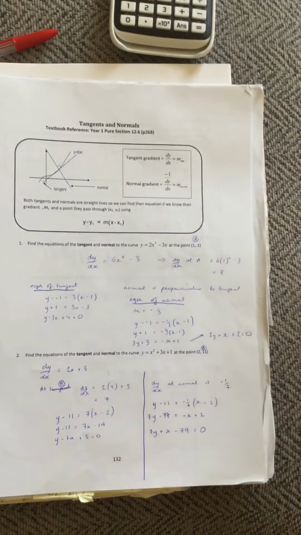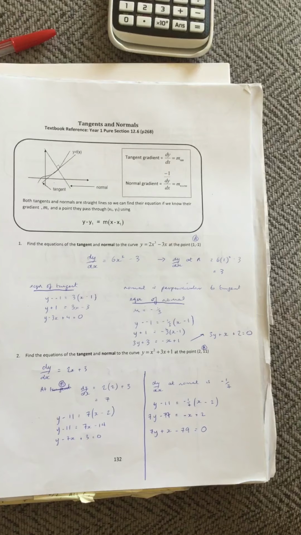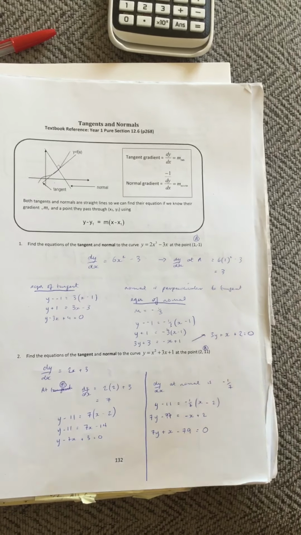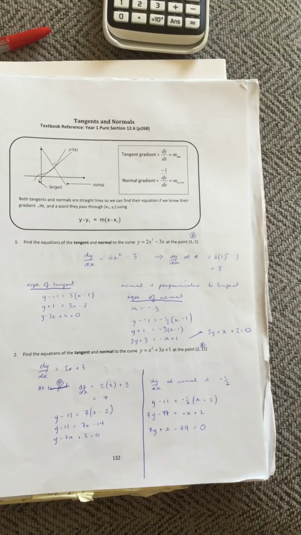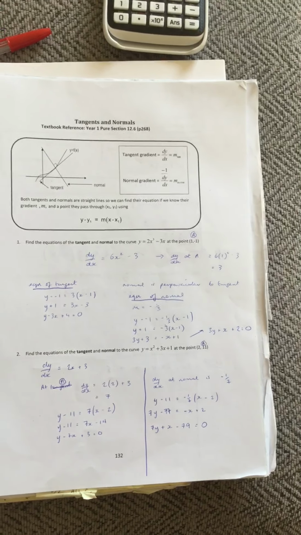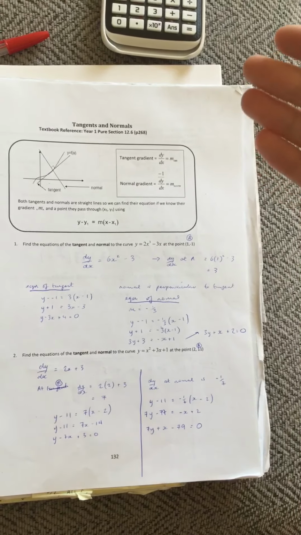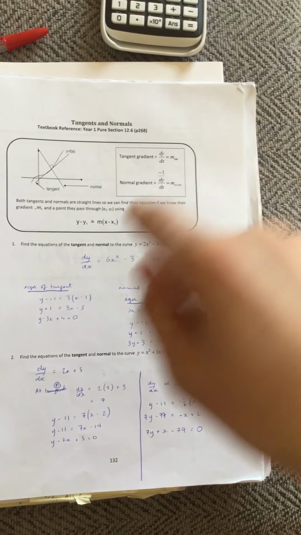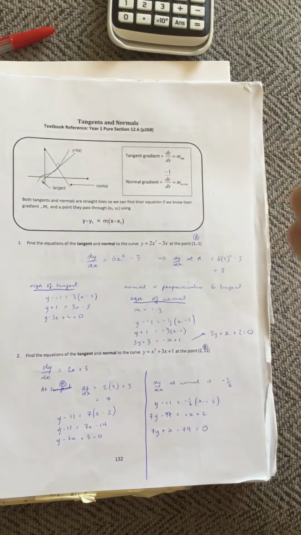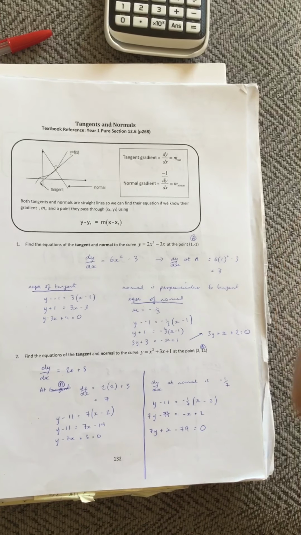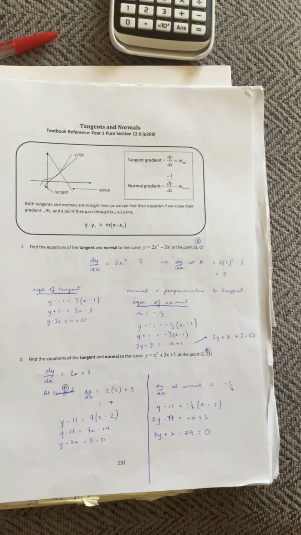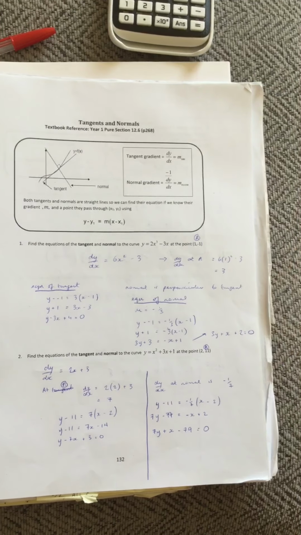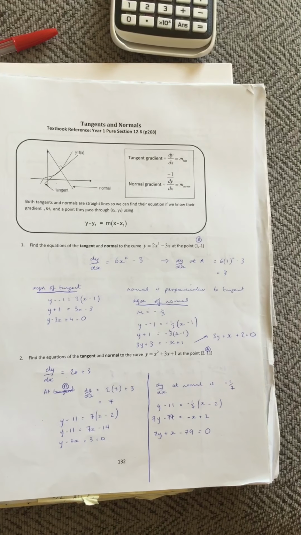So we use differentiation to find the gradient of the tangent at a particular point, and if it's the normal that we're interested in, the gradient of that line will be the negative reciprocal of the gradient of the tangent. So as always, for a straight line we need the point and the gradient, and we usually get the point from the question, and it is up to us to find the gradient using differentiation.